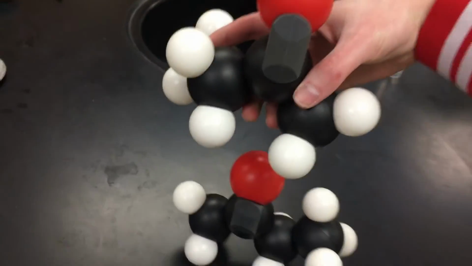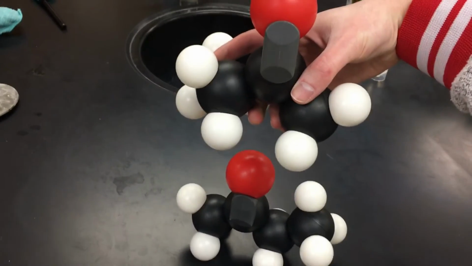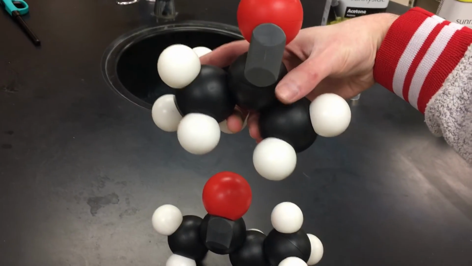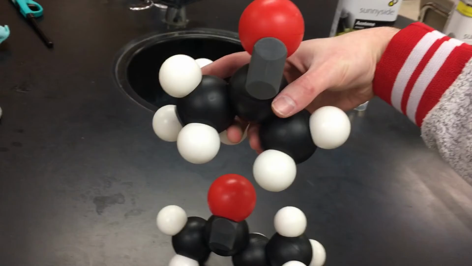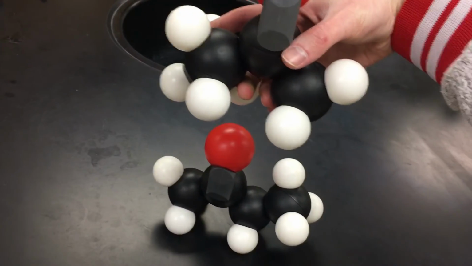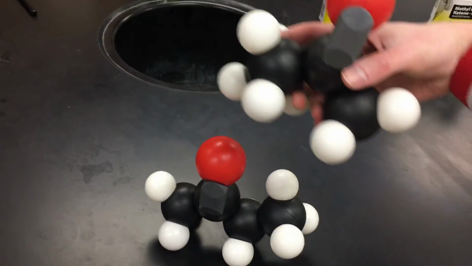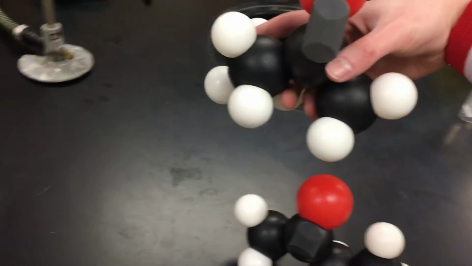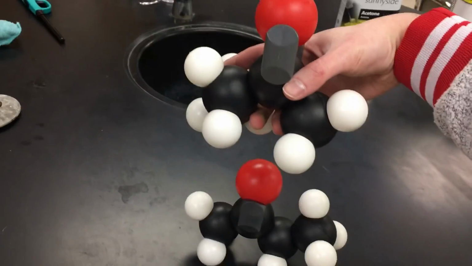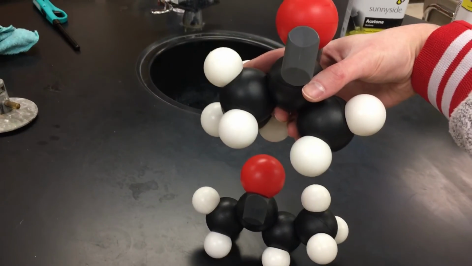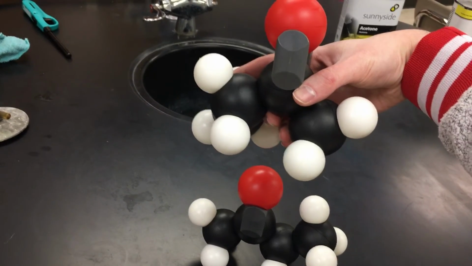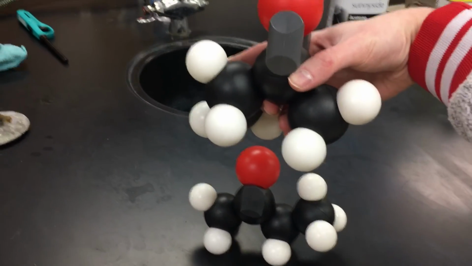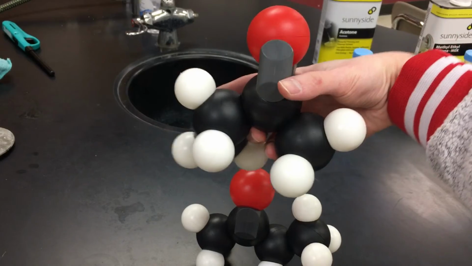There we go. Down where my thumb is right here, we've got more partially positive charge. We've maybe got a little bit more dispersion forces here on the nonpolar ends of the molecule, but this is a fairly decent dipole. This carbon down here where my middle finger is is partially positive, and this is partially negative up here.